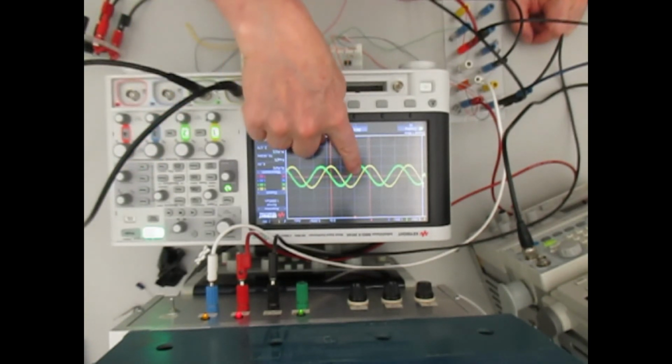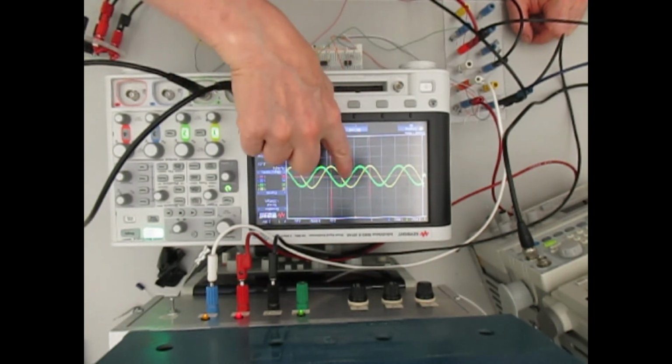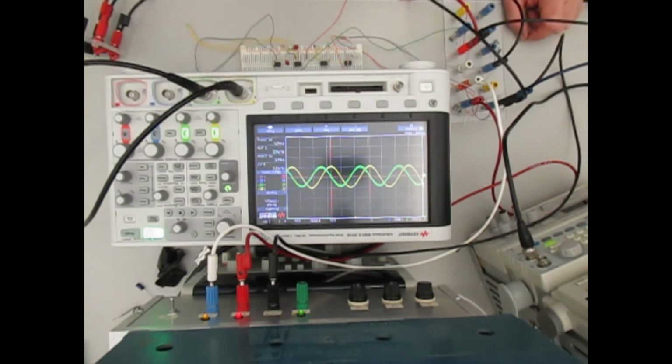And again, it's a negative input, so at the zero cross, it's minus cos coming out, but again, because it's an inverting circuit, it is actually cosine coming out.